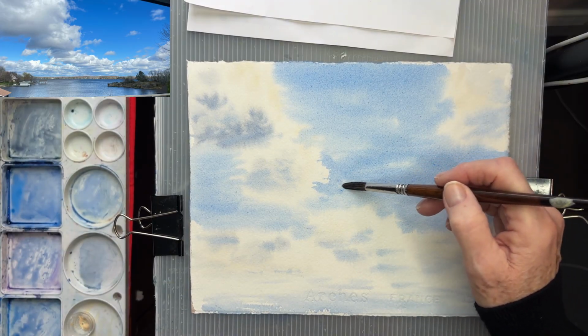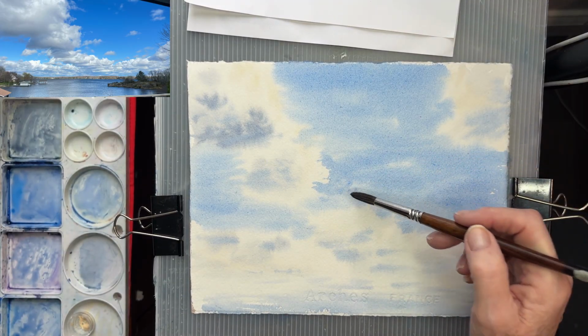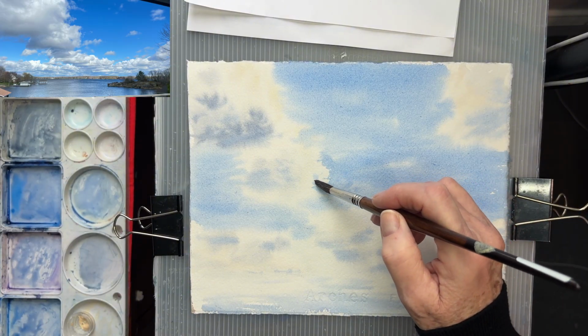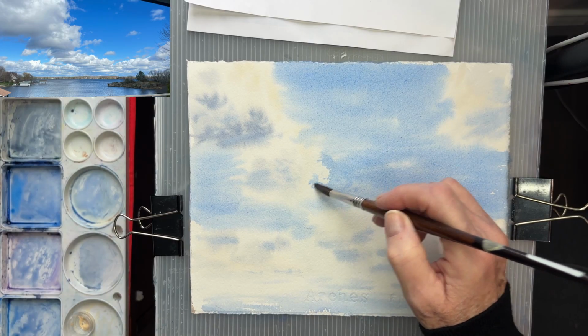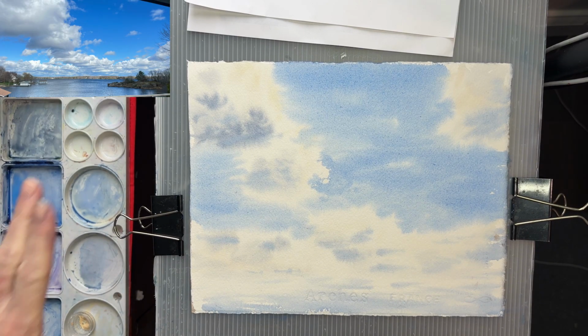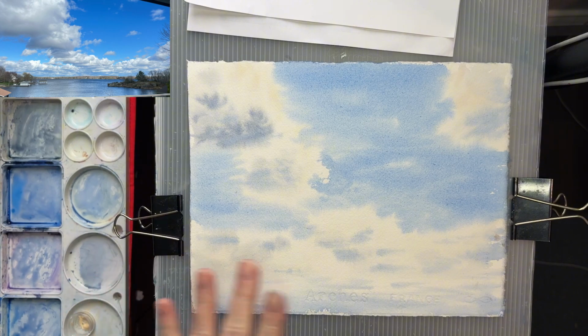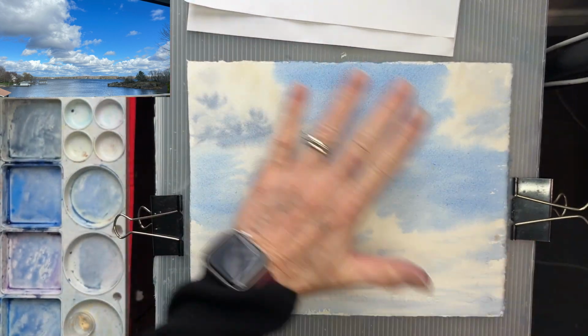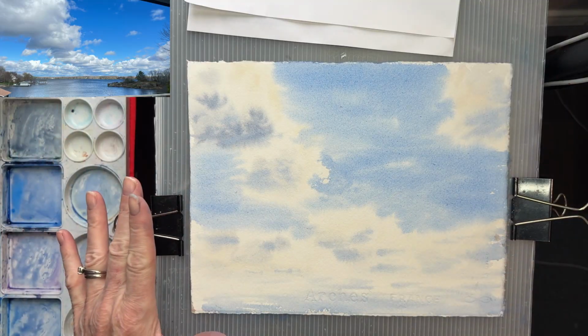I have to be careful, my paper is starting to dry. The shape maybe should be a little bit weird. Something like that. There, that'd do. And what I would do at this point is I would let it dry. We can come back in and add more shadows to the clouds, but we don't want to mess up the rest of this blue sky.